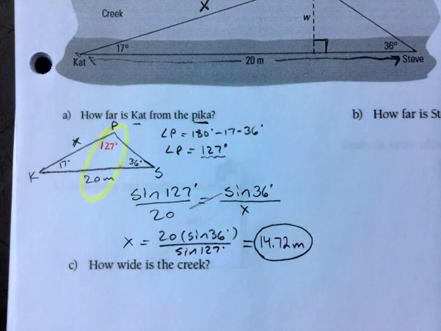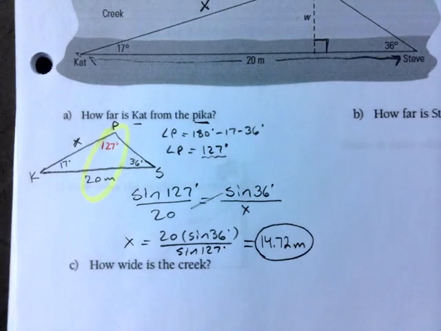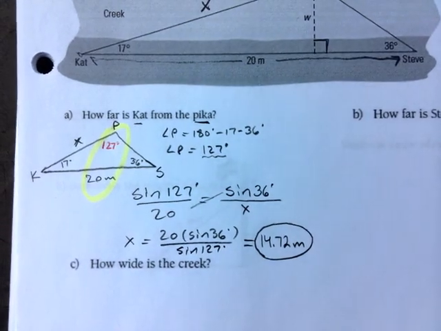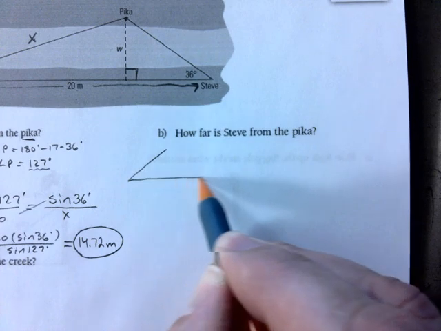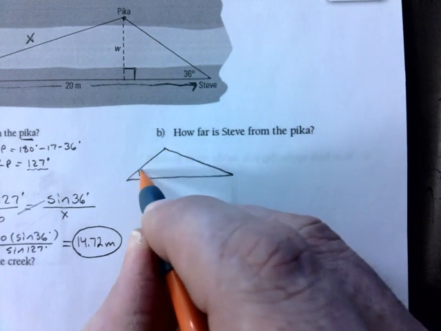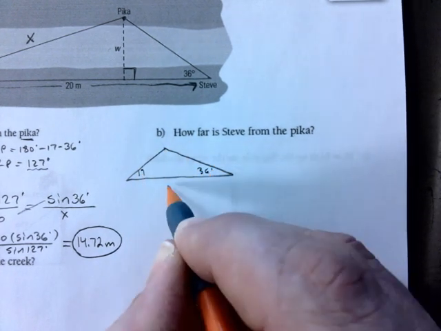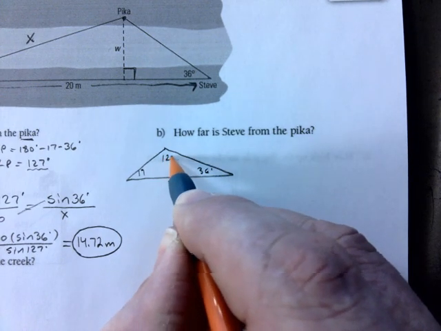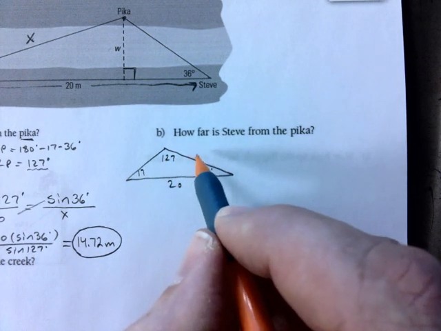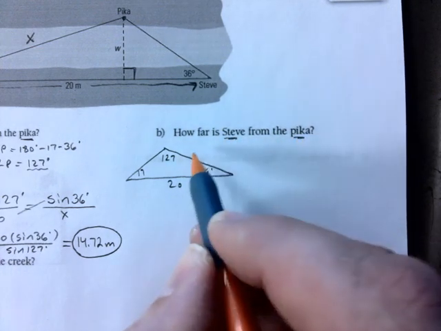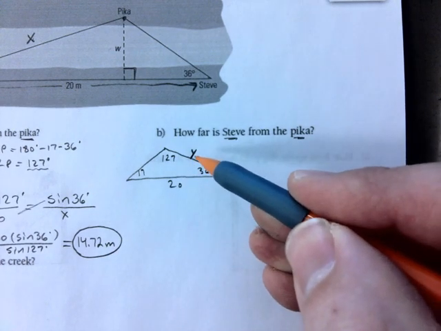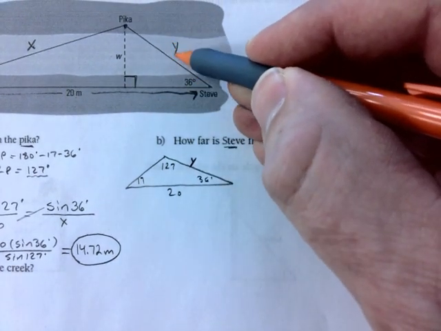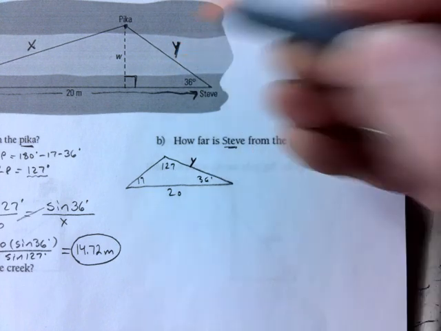Let's figure out the other side now. Are we good? I'm going to do this side. I'm going to copy. Please do this real quick. It doesn't take very long. We're just going to go 17, 36, 20. This is 127. And now I'm focused on how far Steve is from Pika, right? So we're actually interested in this Y side. Put a Y here, put a Y on the original up here as well. We're going to make a distinction here.